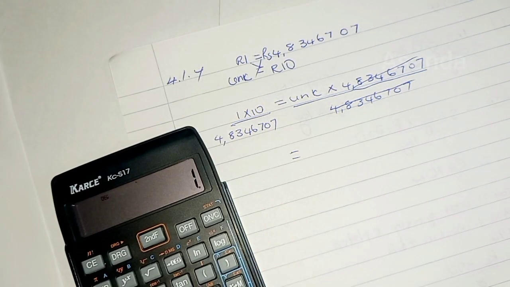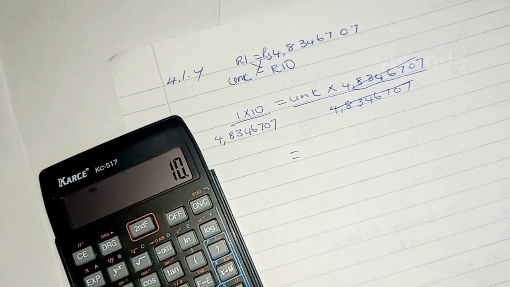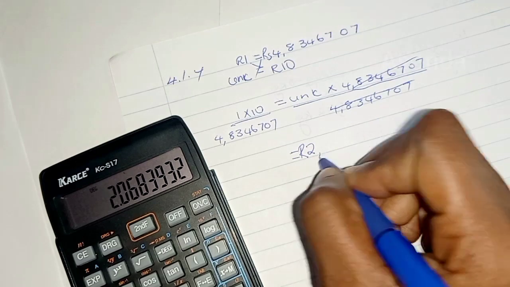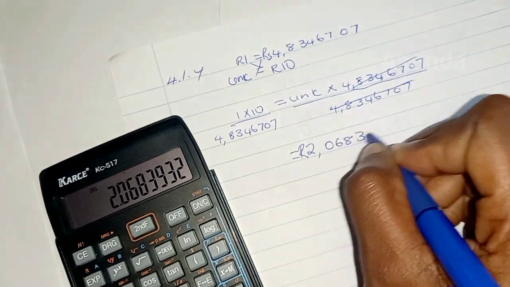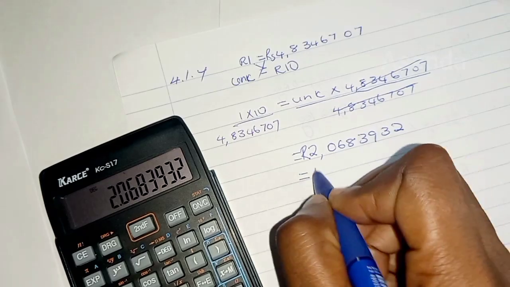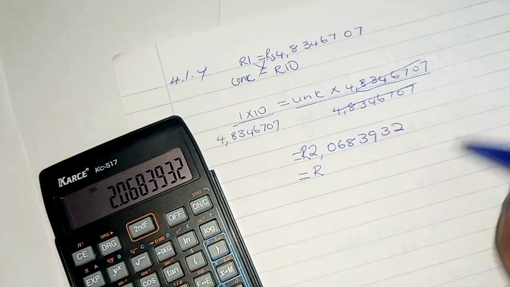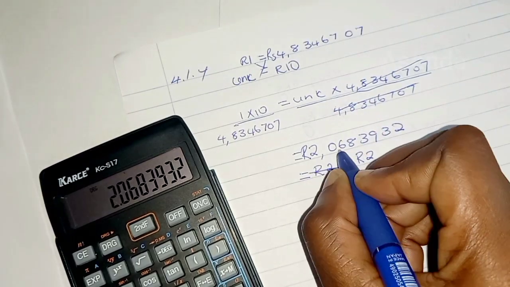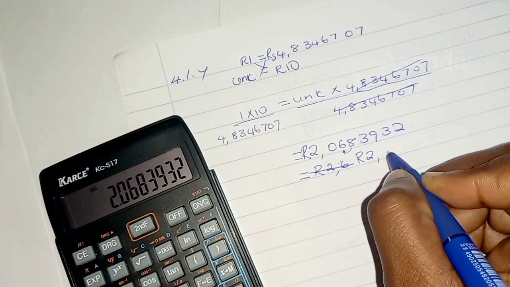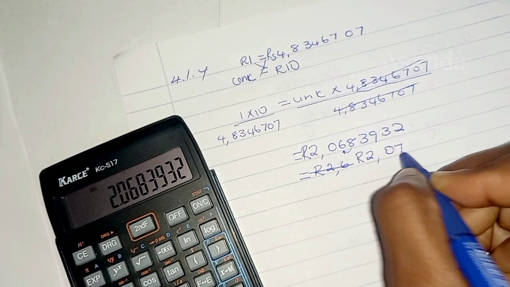So what is 1 times 10 divided by 4.834670, which is 2 rands 0.68393. Always write the answer of the calculator first and then below round off, in case you make mistakes, because then you lose all the marks here. 2 rands, and then we round off from here to 2 rands and 7 cents. That's it.